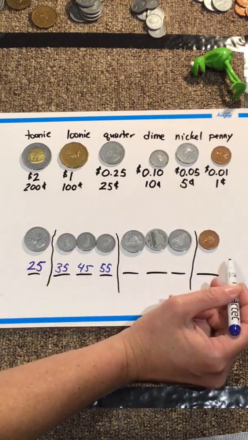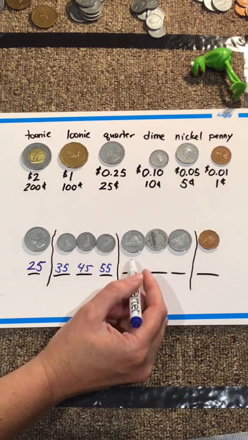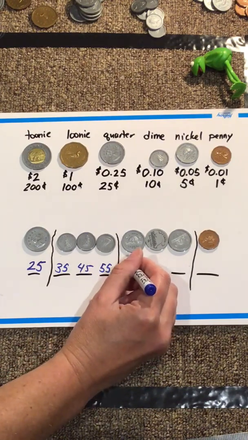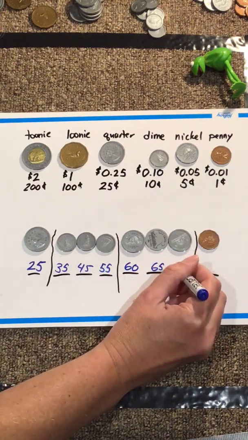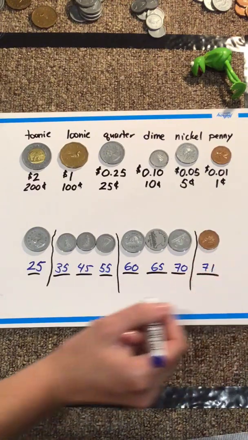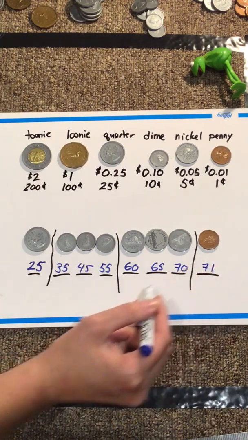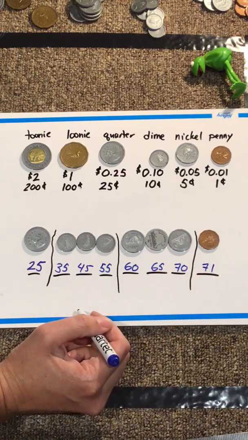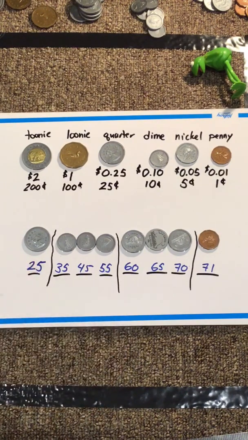We're keeping this going. So we're at 55, and we're going to add 5 more cents. So 55 plus 5, 60, 65, 70. Now we're just going up by ones, 71. Okay, so for the purposes of your math book, we're going to assume that the penny actually does have 1 cent worth of value, even though it's not quite the same in real life.